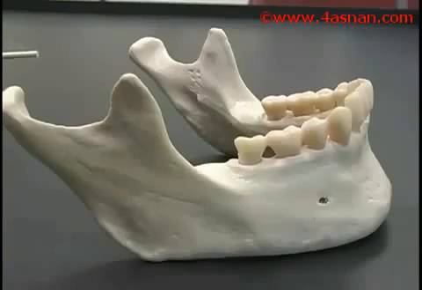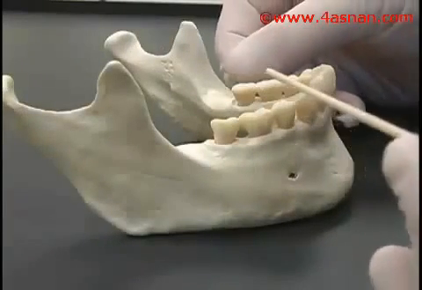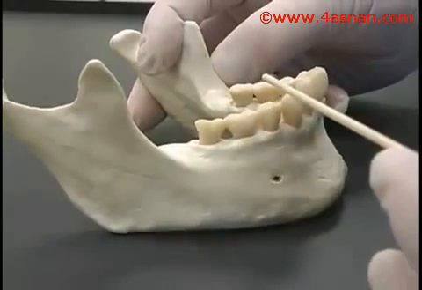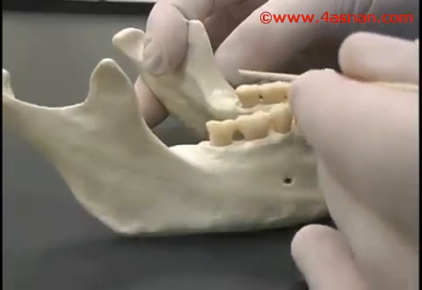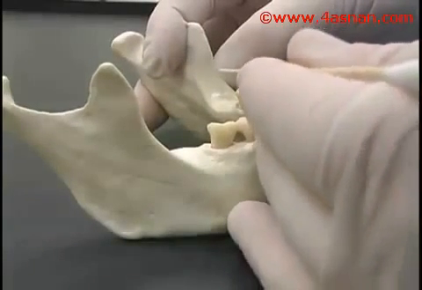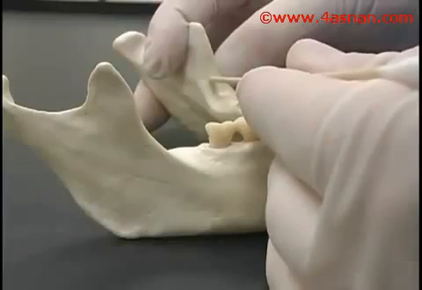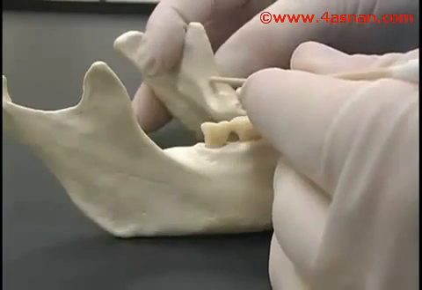the precisely right location. When using the external oblique ridge as a landmark, place a finger with a nail exactly at the external oblique ridge, like this. Then aim for about 5 millimeters medial to this anatomical landmark, going 1 centimeter above the occlusal plane on the average patient.